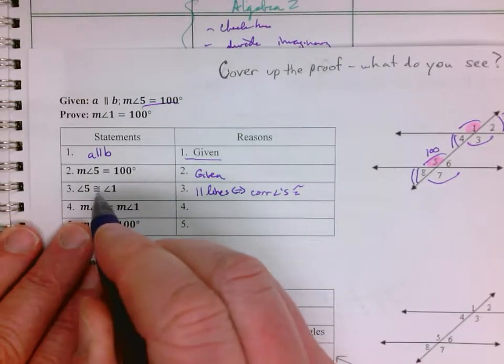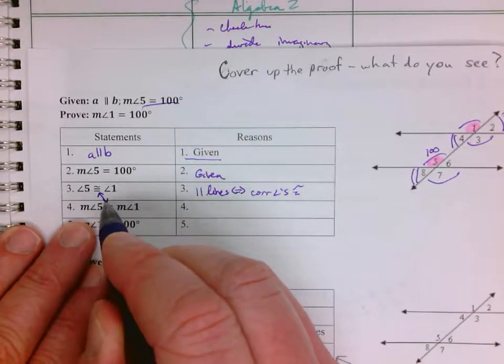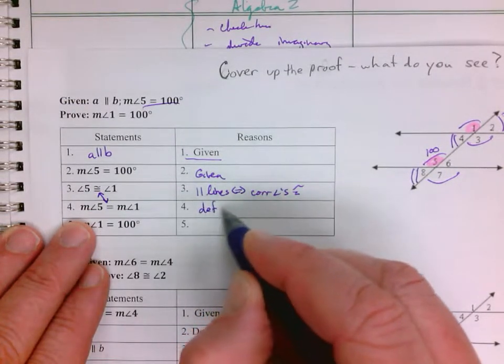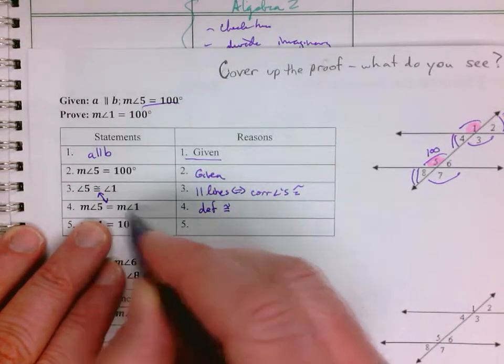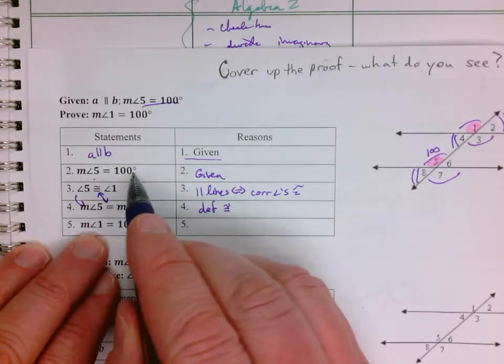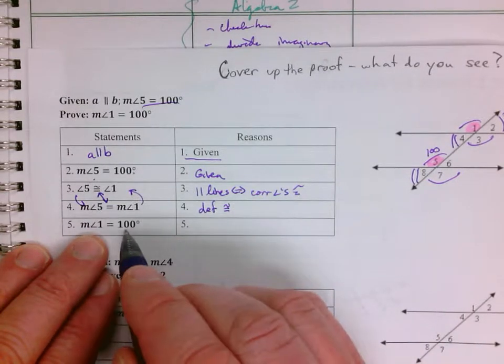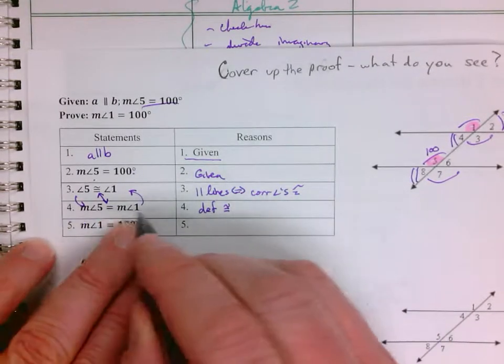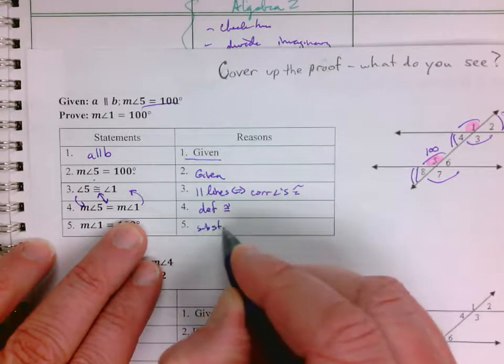Anytime you go from congruent to equal measure, that's definition of congruent. If you go from equal back to congruent, same way, either direction. So measure of angle 5 equals 100, measure of angle 1 equals 100 because 5 is equal to 1, that's substitution. Okay, go to the next one.